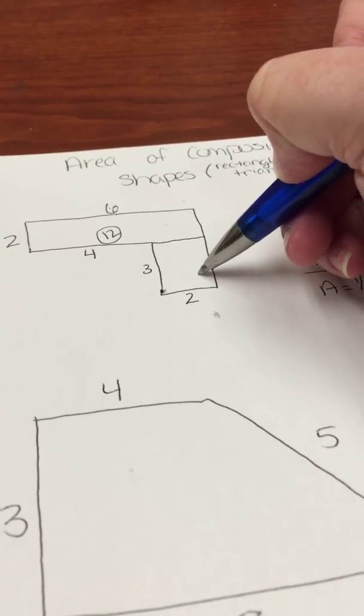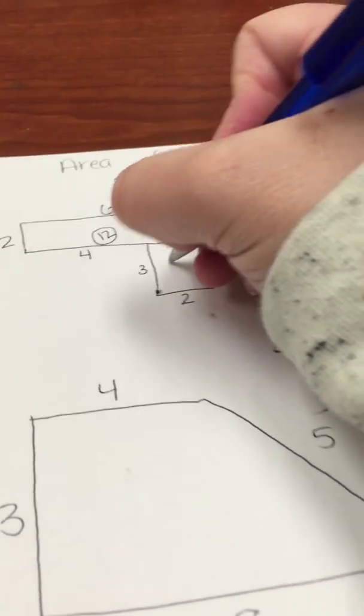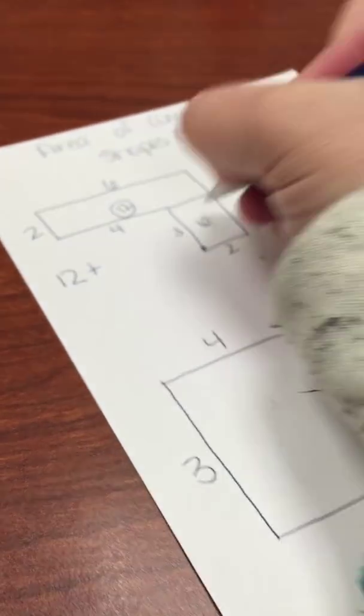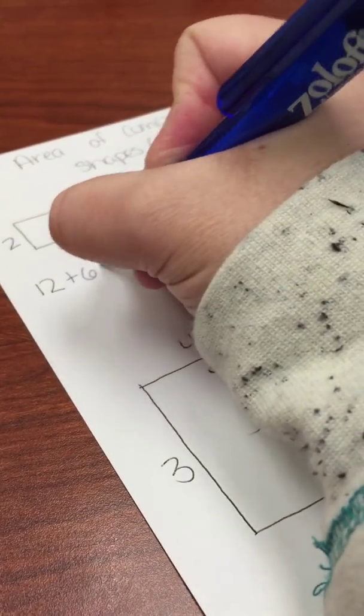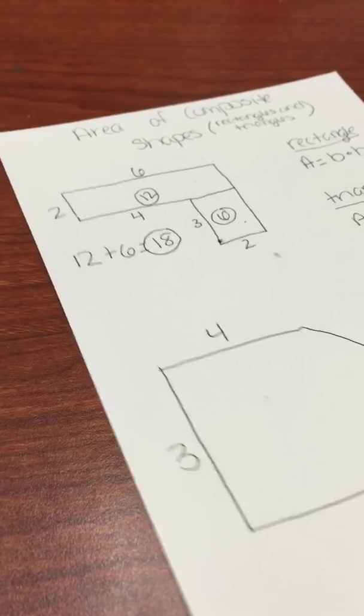Now we're going to take a look at this rectangle. Our base is 2. Our height is 3. 2 times 3 is 6. So to calculate our final area, we add together the two areas we just calculated. 12 plus 6 is 18.